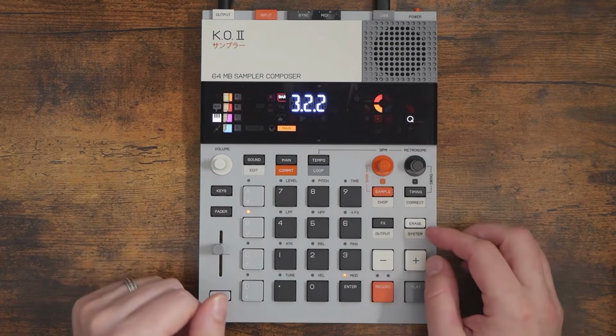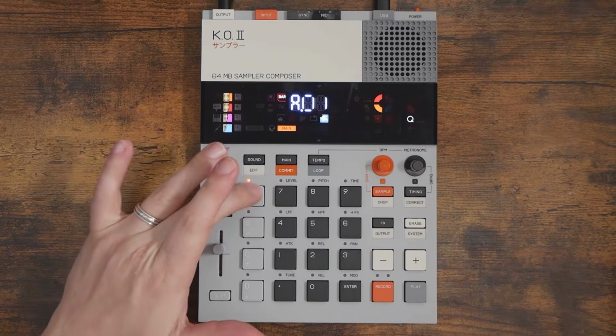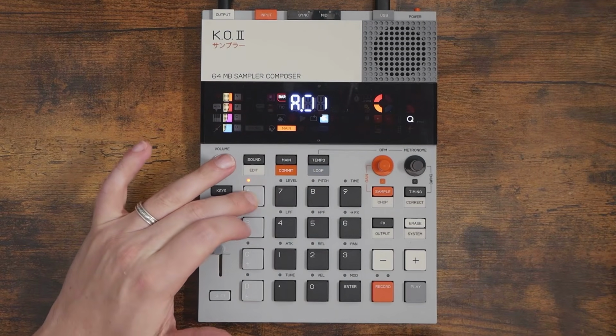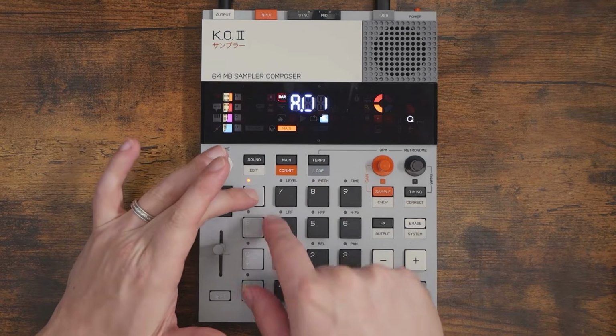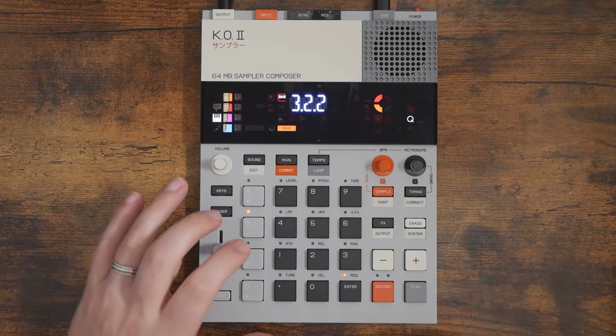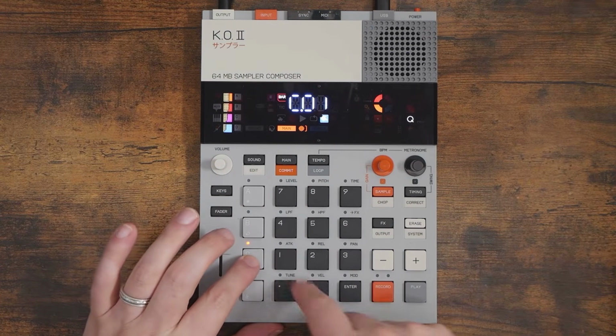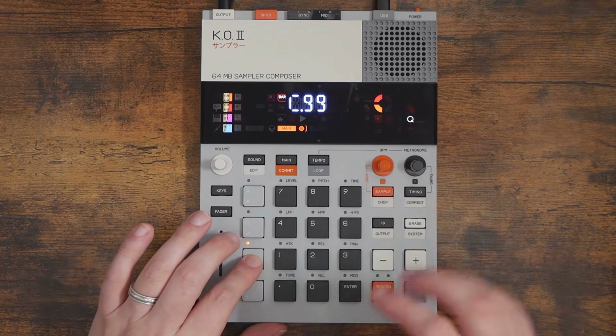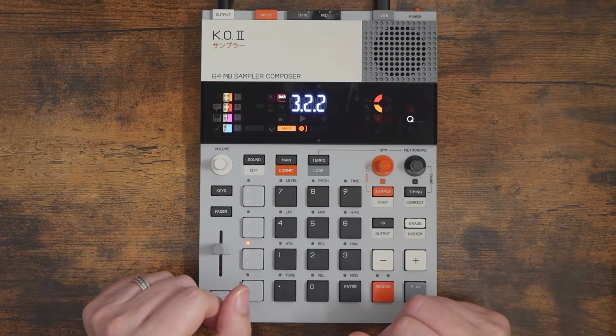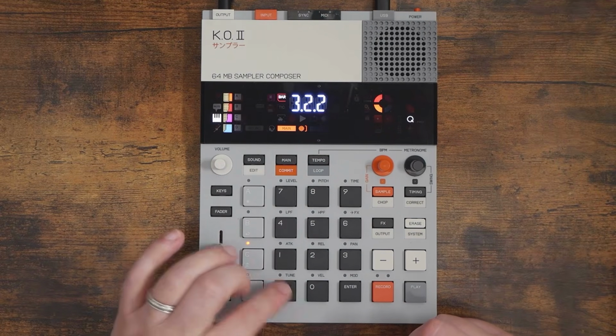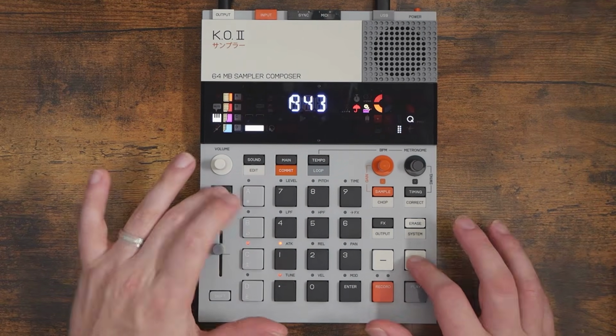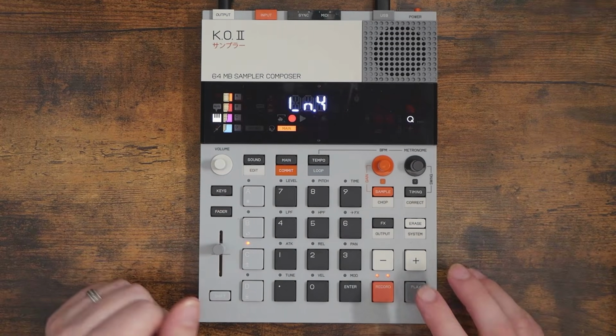So now we're editing scene 1 right now. Scene 1 comprises pattern A, or pattern 1 on group A, pattern 1 on group B. If I went down here to C and went to pattern 99 and then dropped in some sort of sound here, we'll record a 4-measure melody.